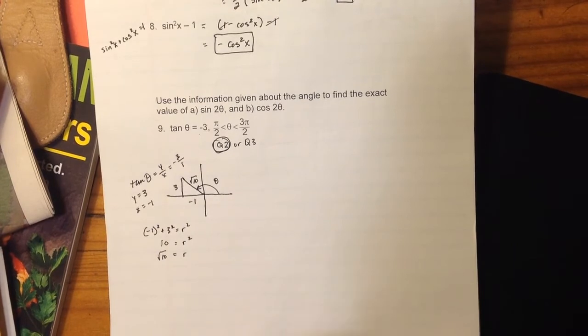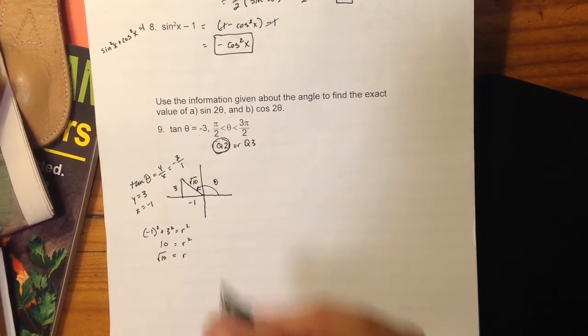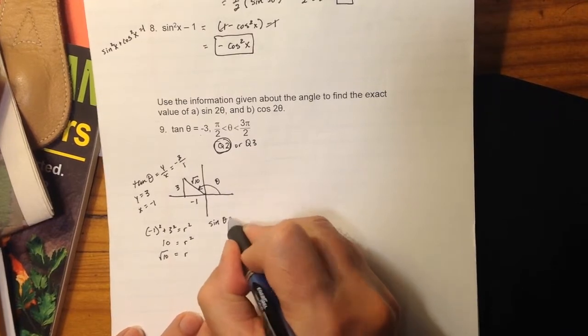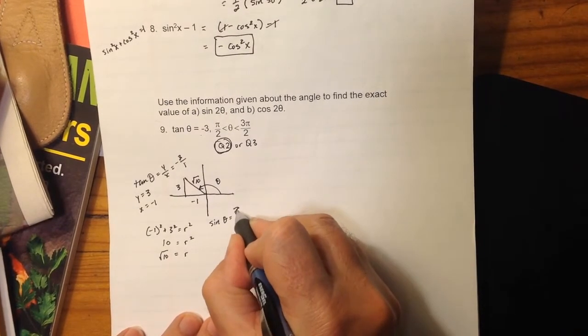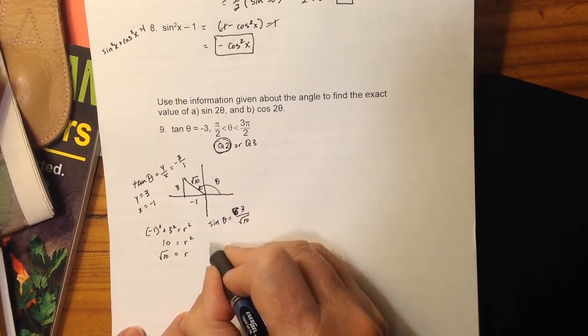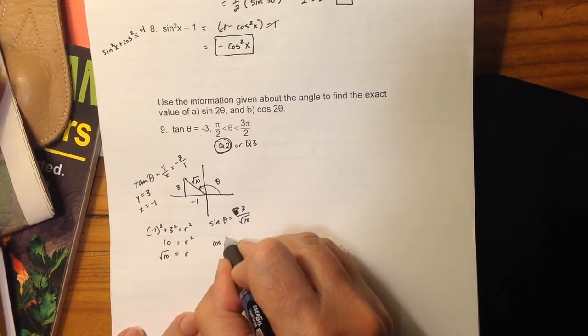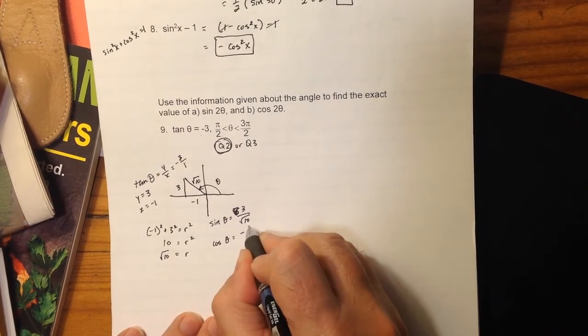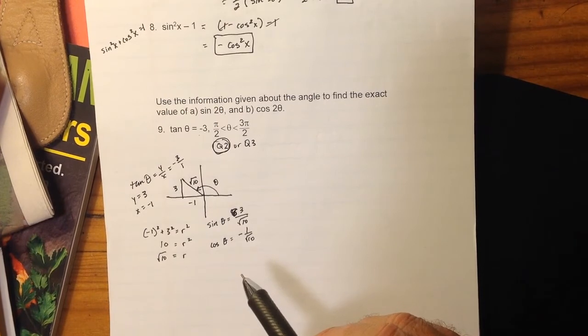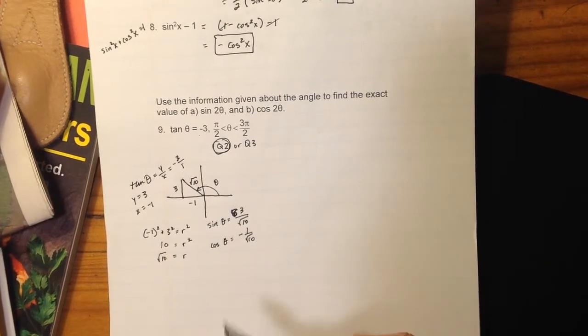Okay? So that tells me that my sine value, sine theta, is equal to 3 over root 10. And my cosine value, cosine theta, is equal to -1 over root 10. Now if this were a final answer, I'd want to go on and rationalize that, but it's not. So I'm just going to leave it like this for right now.